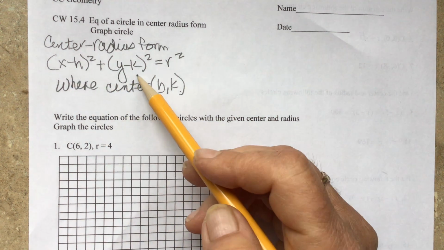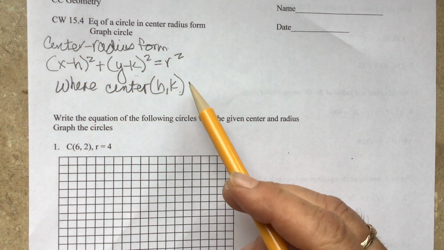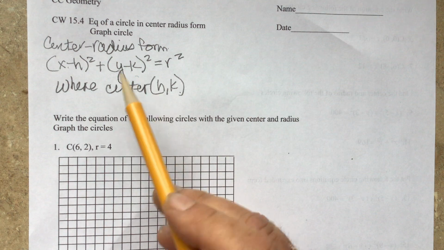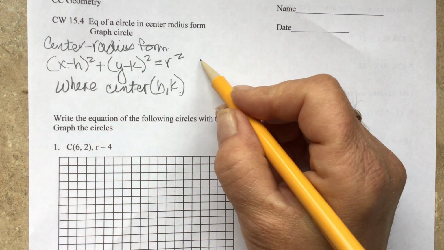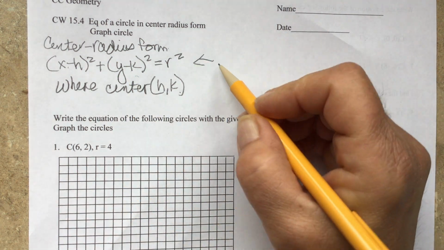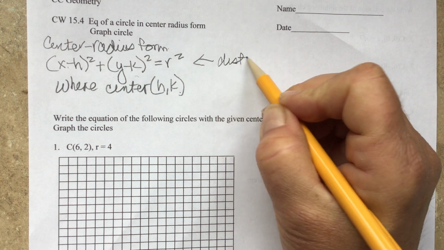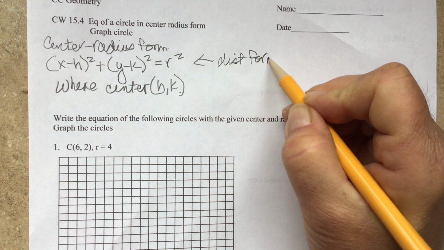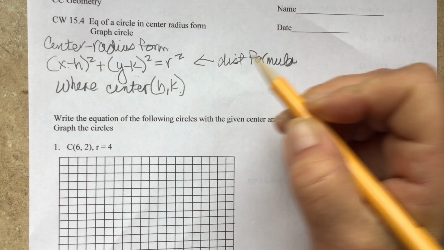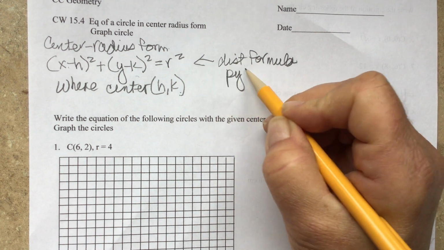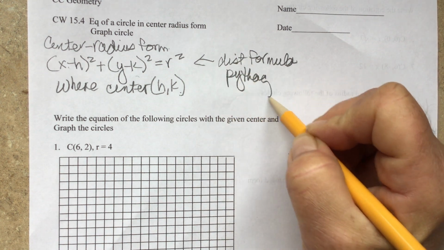There's a couple things to notice here. Notice this is like point slope form of a line where the minus is here, right? It also should remind you very much of the distance formula, which some of us use the Pythagorean theorem.